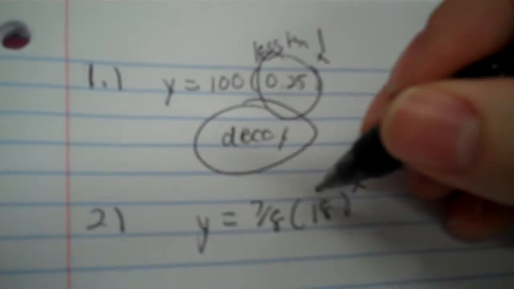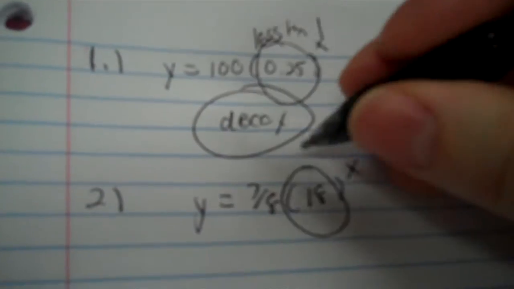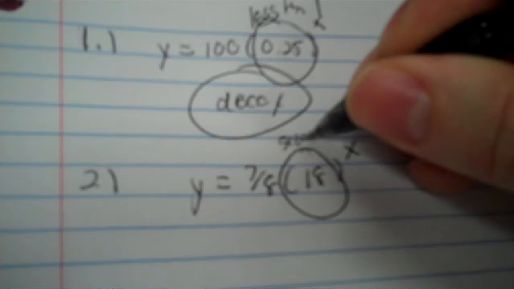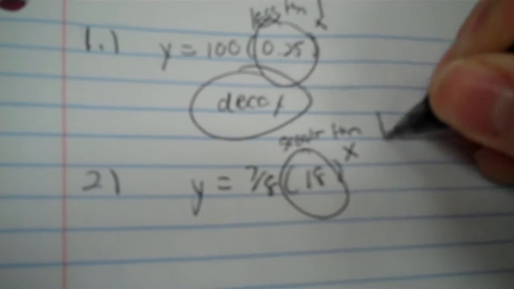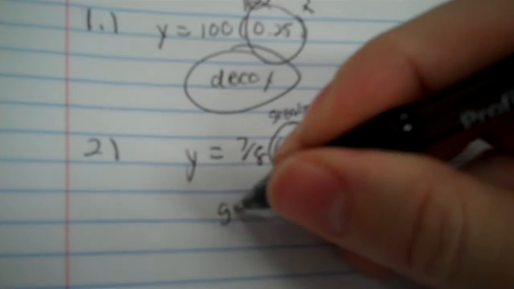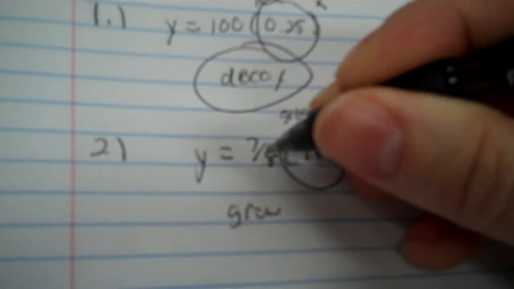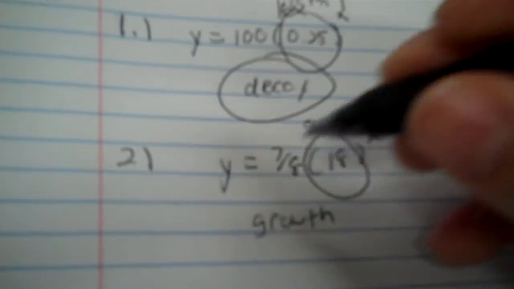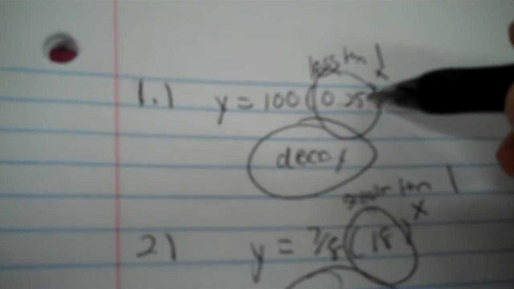Number 2, y equals 7 over 8 times 18 to the x power. Now here the 18 is bigger than 1, so greater than 1. If I take something times 18, it's going to get higher, so that's growth. It doesn't matter what you start with. When you take something times 18, it's going to grow. But when you take it times something less than 1 whole, it's going to get small.